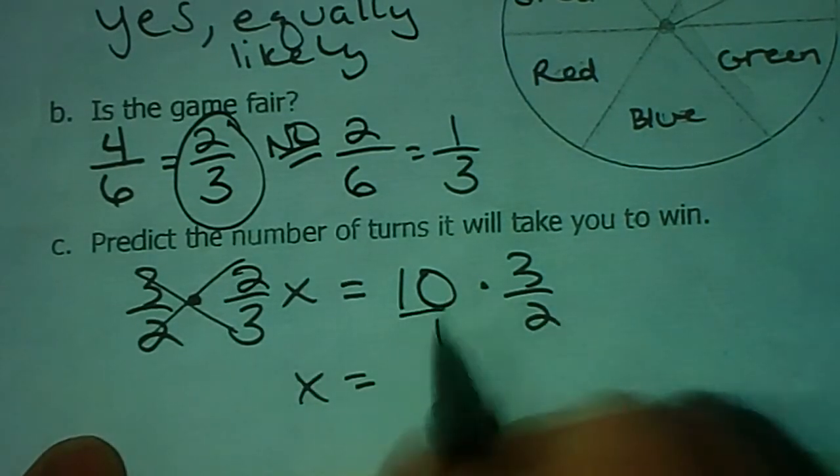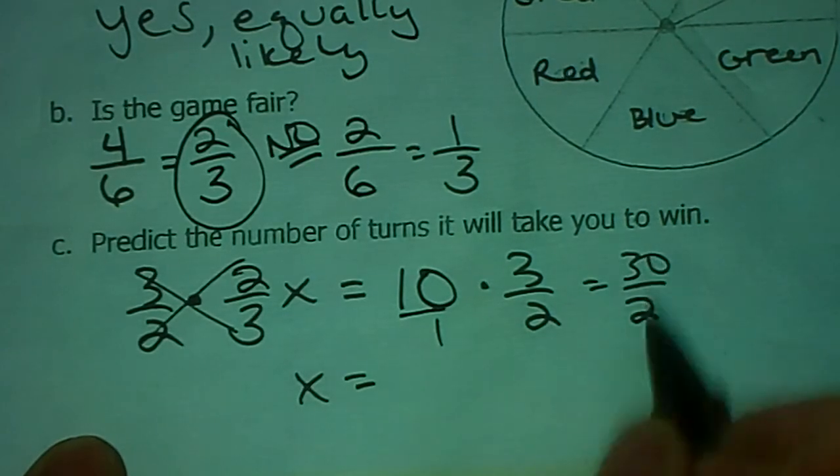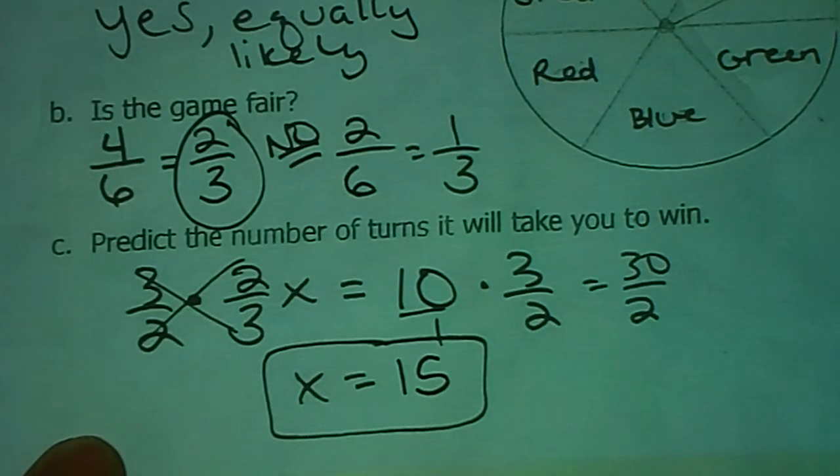10 times 3/2. 10 times 3 is 30. 1 times 2 is 2, and 30/2 equals 15. So after about 15 turns, you should win.